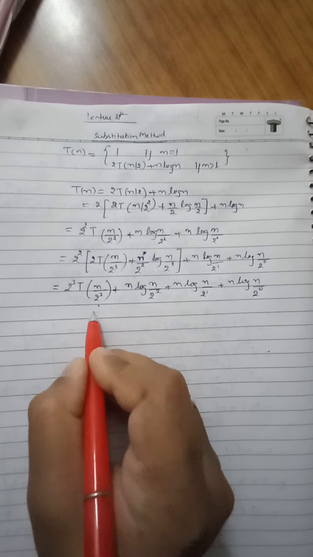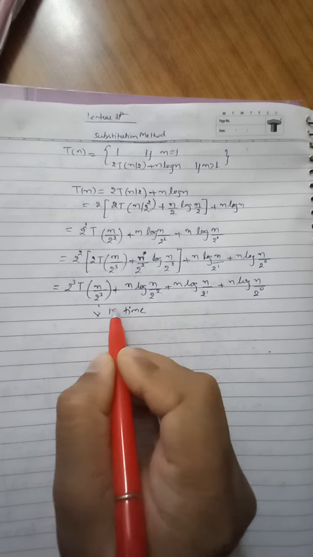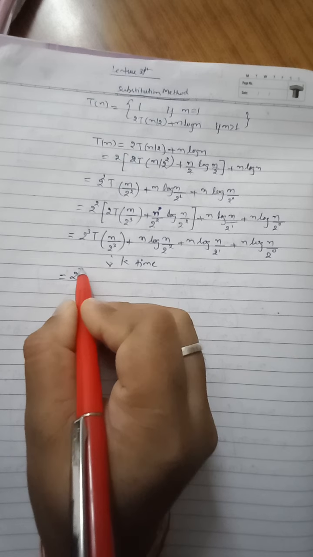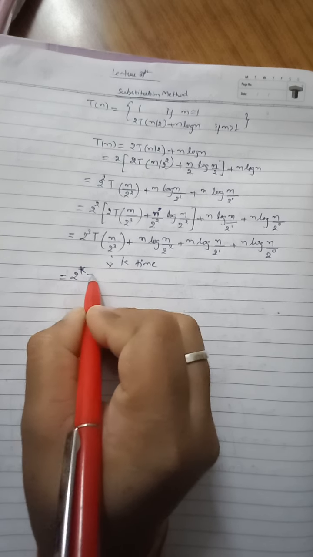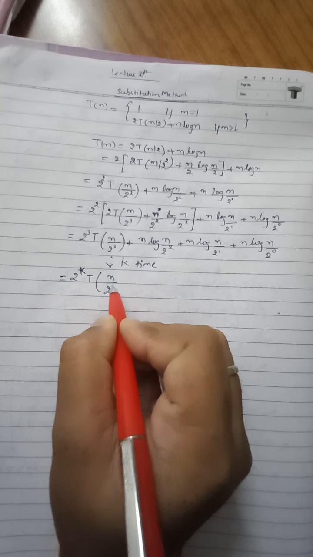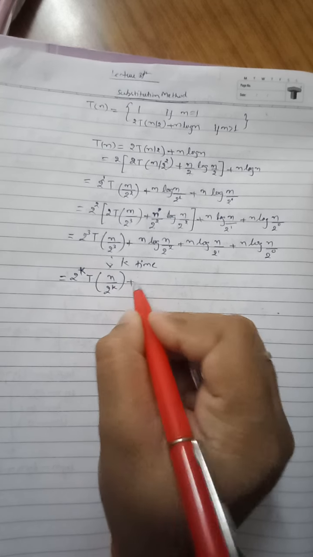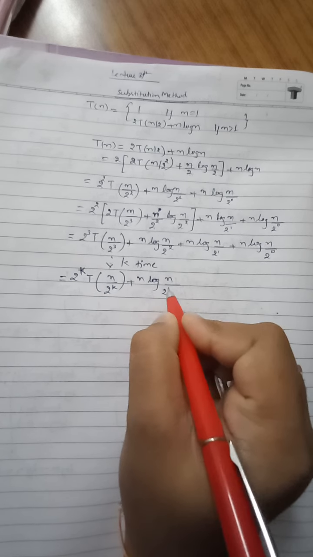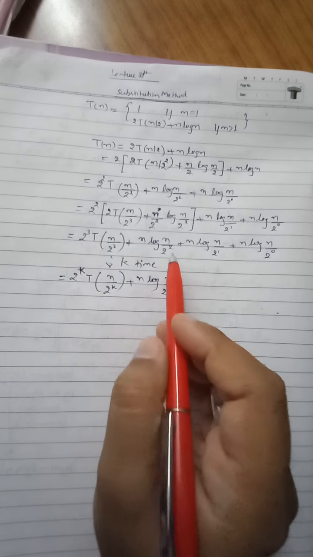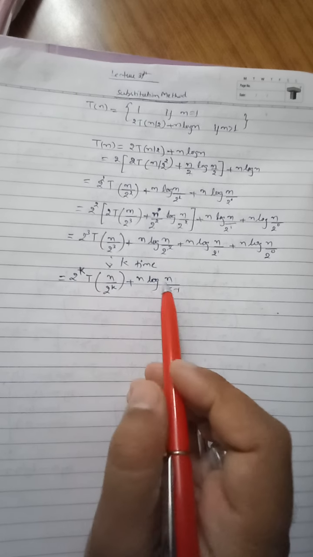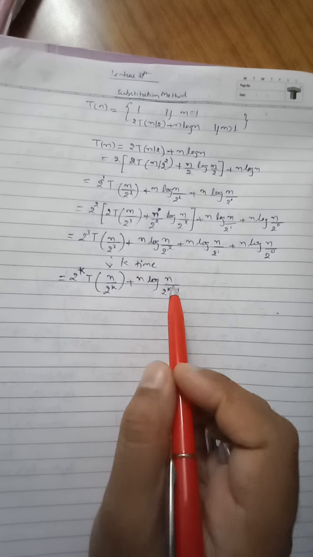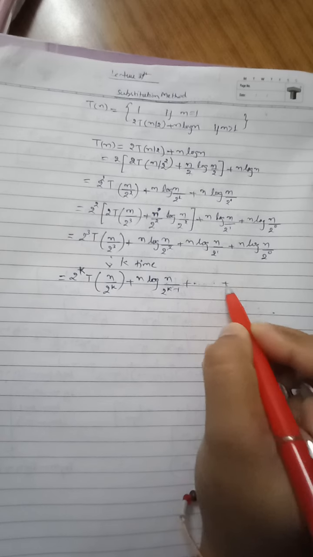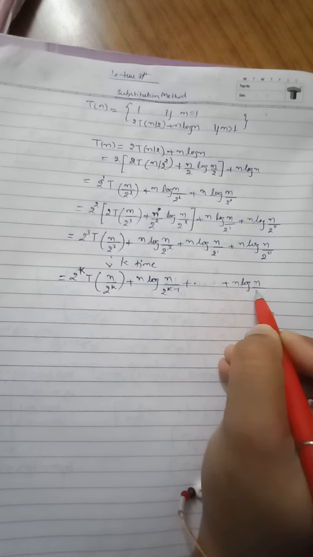So if we do this up to k times, then what we will get, 2 to the power k T(n/2 to the power k) plus n log(n/2 to the power k minus 1), because here it is 3 and here 2, that's why if we write it k, it will be k minus 1. Like that we will get n log(n/2 to the power 0).